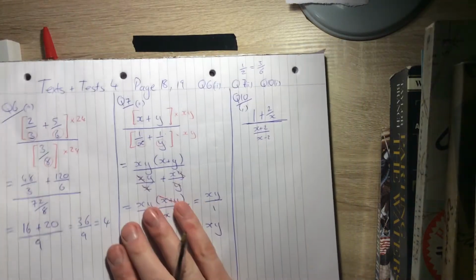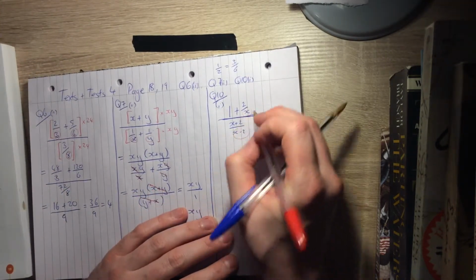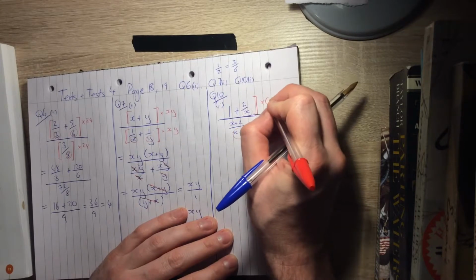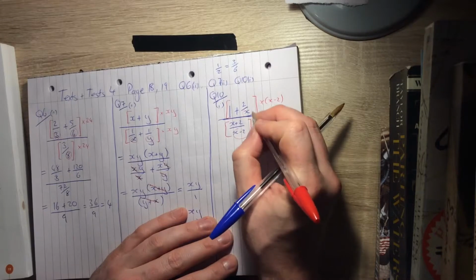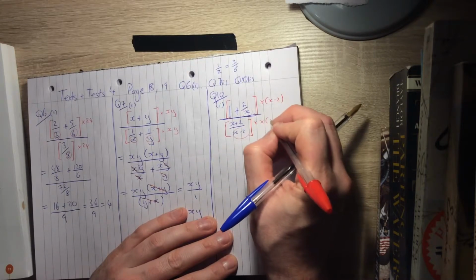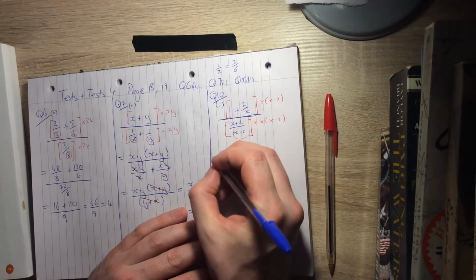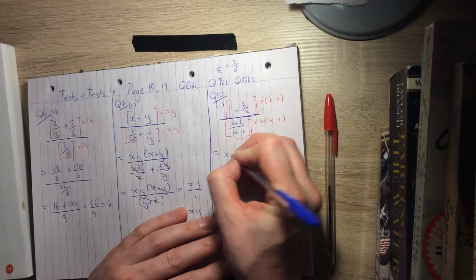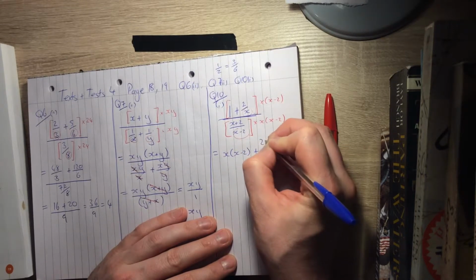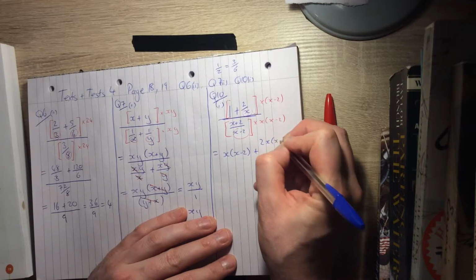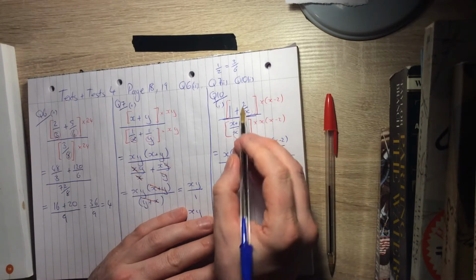Finally then, question 10. Same idea, just a little bit more involved. Common factor is x times x minus 2. Multiply top and bottom of our big fraction by x minus 2. What do we get here? We get 1 times x by x minus 2 plus 2 times x minus 2, all divided by this x. That's the top of our fraction.